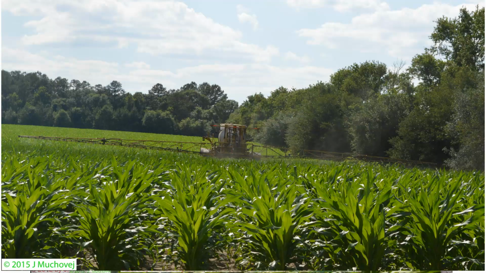This shows you a cornfield where they are spraying with insecticide. This particular tractor is equipped to go above the plants so that you're spraying above the plants. It also goes down the rows so that you don't crush the plants in there.